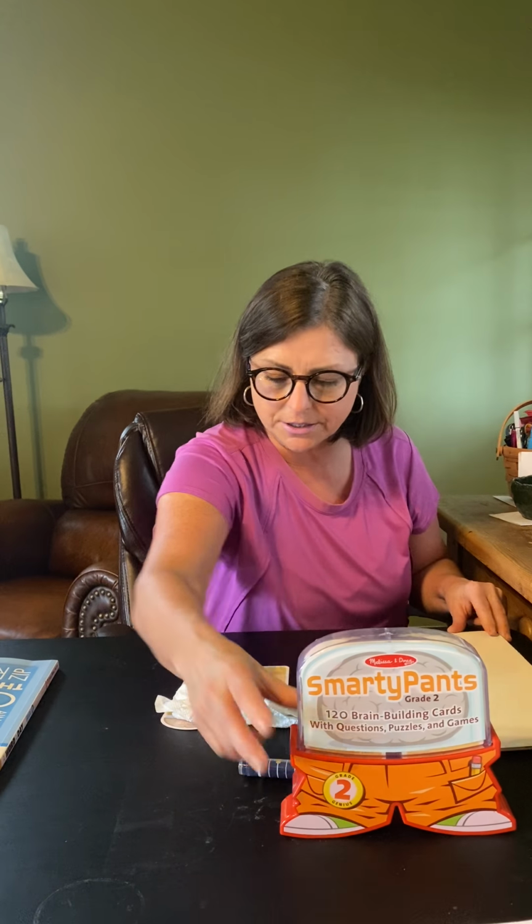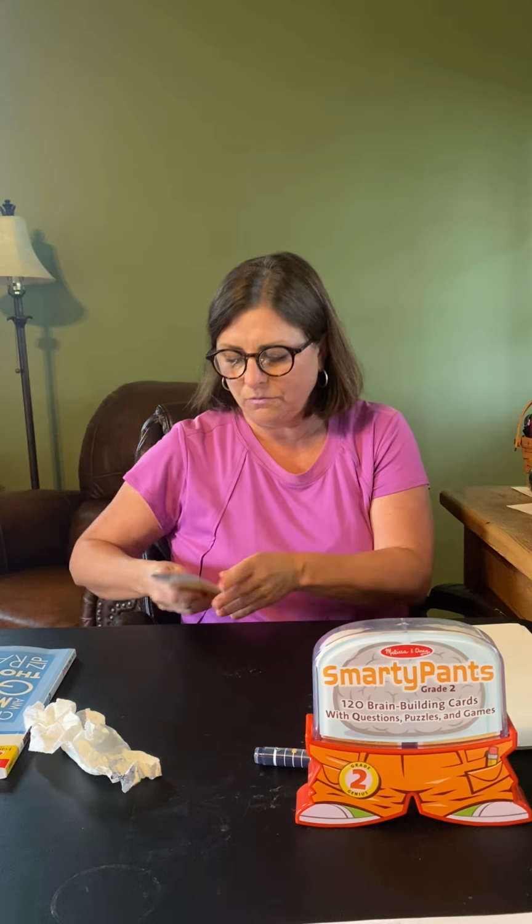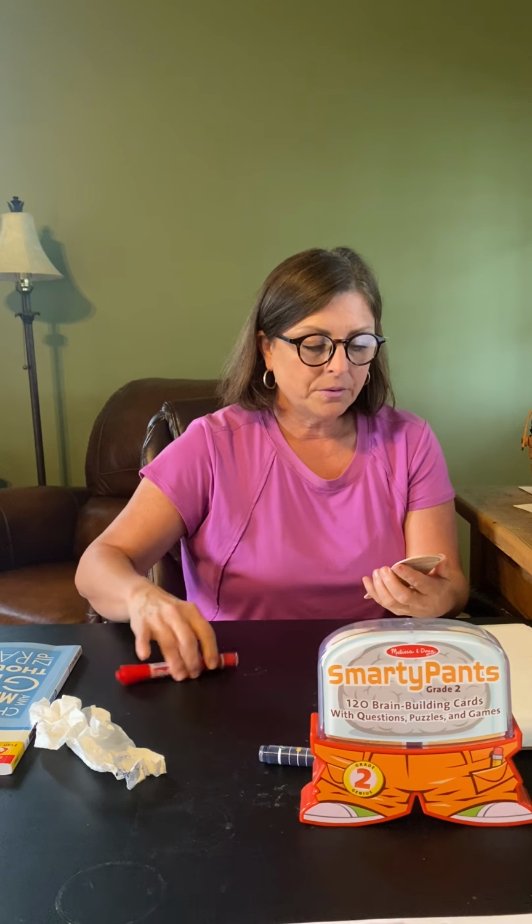Let's take a look at some of our Smarty Pants cards. We'll start out with just some random questions. What are French fries made from? Are they made from chicken, from carrots, or from potatoes? They're made from potatoes. What is a safety pin made from? String, eggs, or metal? Metal is what a safety pin is made from.